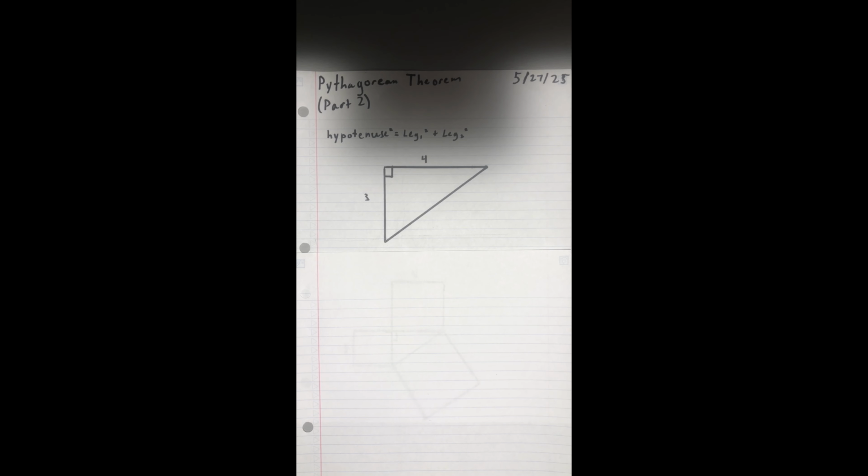Today we will be deriving the Pythagorean theorem and finding where it comes from. We will also use water to show how it works.